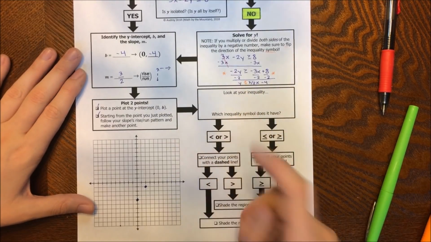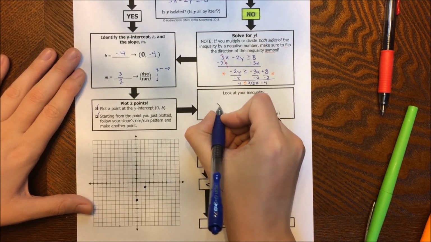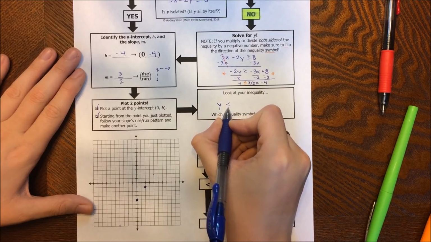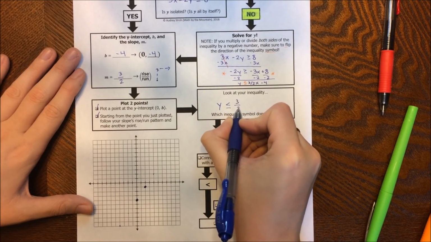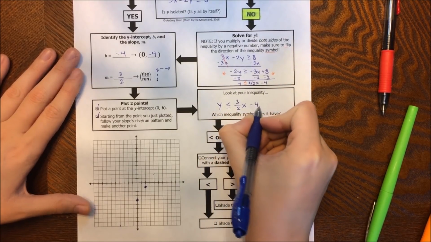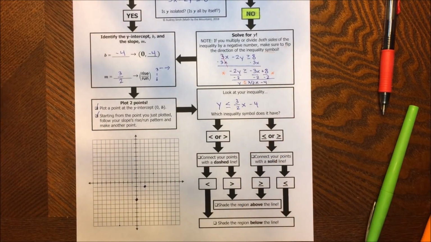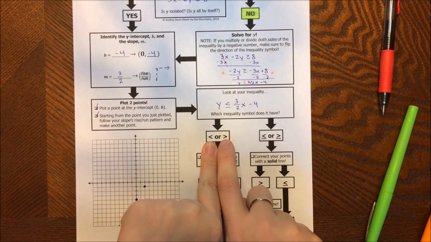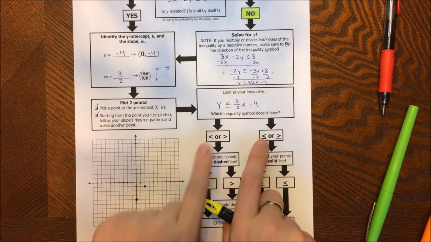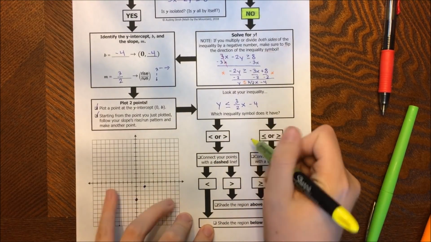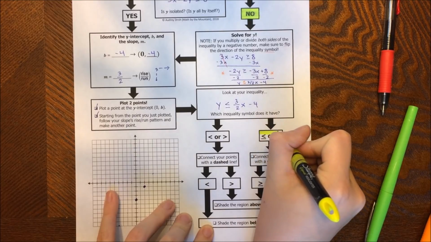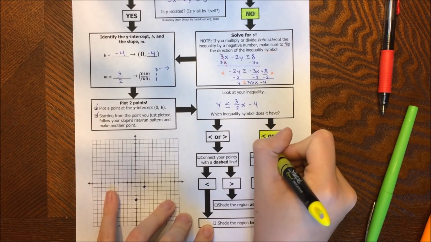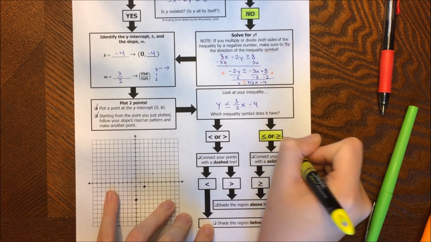Now it says, look at your inequality, and if you remember, we rewrote it as y less than or equal to 3 halves x take away 4. And it says, which inequality symbol does it have? Option 1, less than or greater than? Nope. Option 2? Oh yeah, we fall into this category, the or equal to's, the more inclusive of the inequalities.